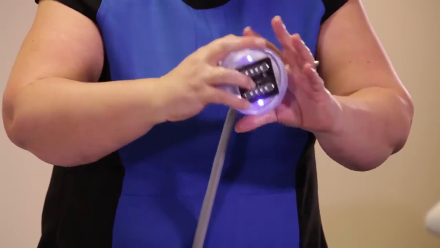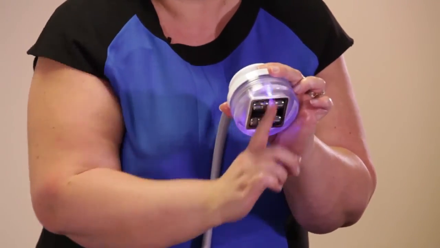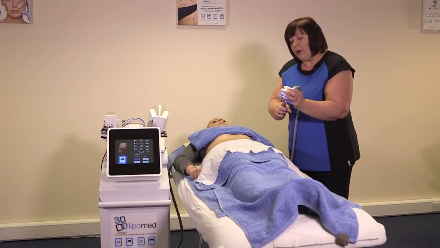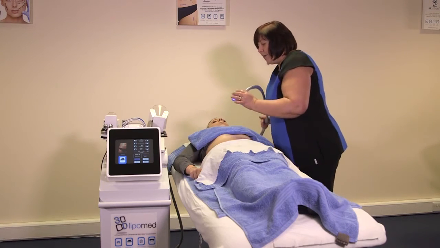When you're doing your dermology, we're holding the head like so, it's nice and firm. The lights then show you which way the roller is moving. You always need to have the roller in the direction that you're facing. So we start working over the abdomen.